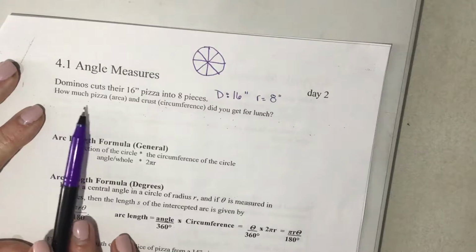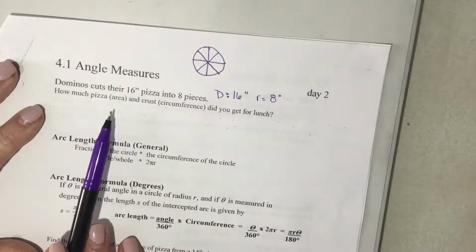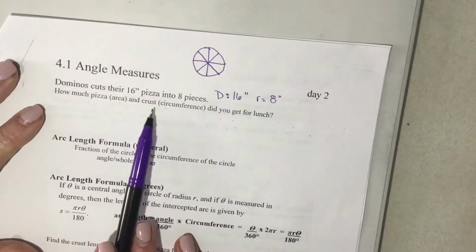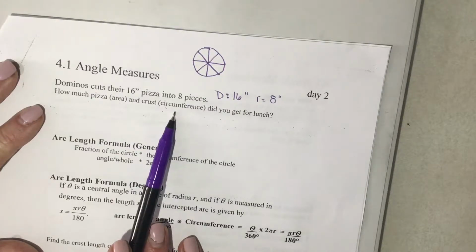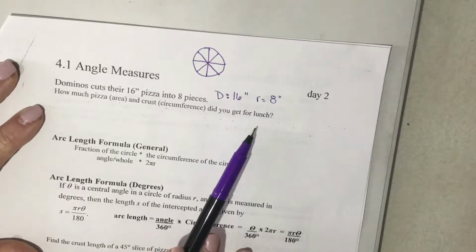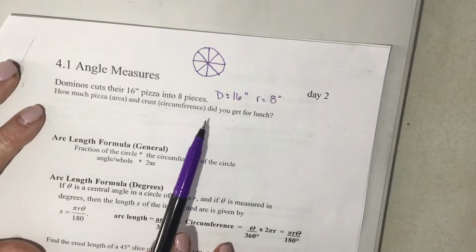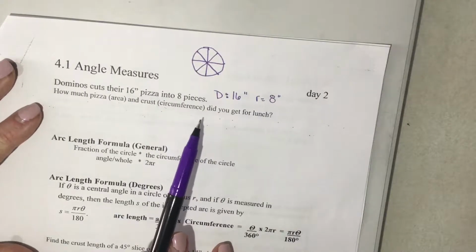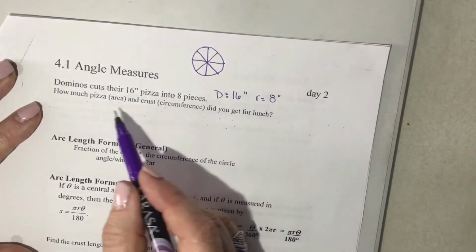So we want to know how much pizza, aka the area, and crust, circumference, did we get for lunch? How appropriate, because you guys do get Domino's and Papa John's on occasion. Once a week, that would be.